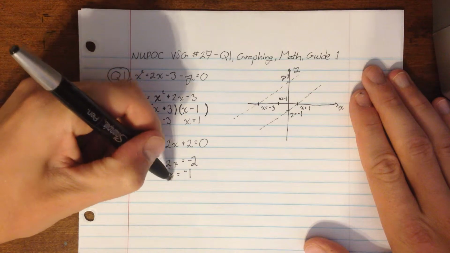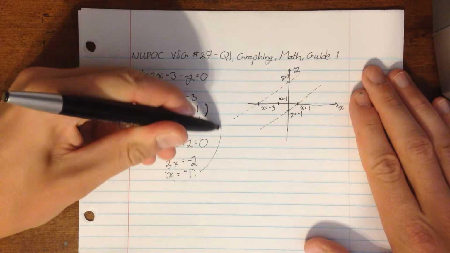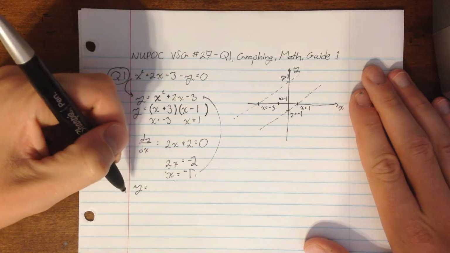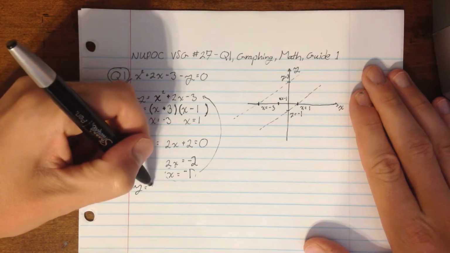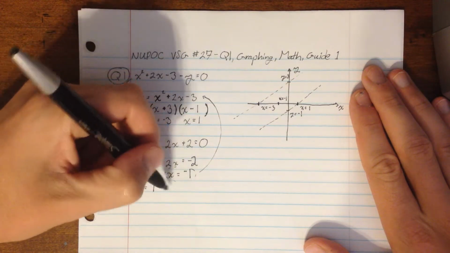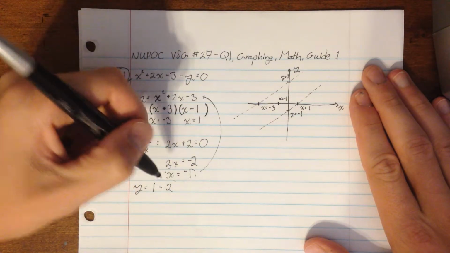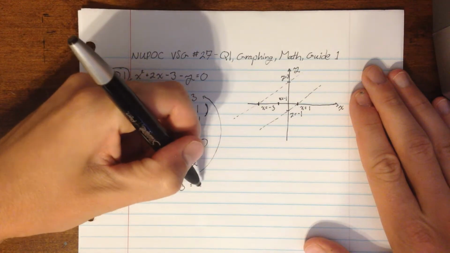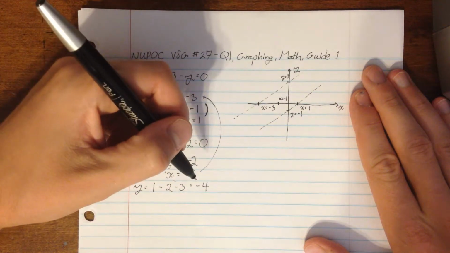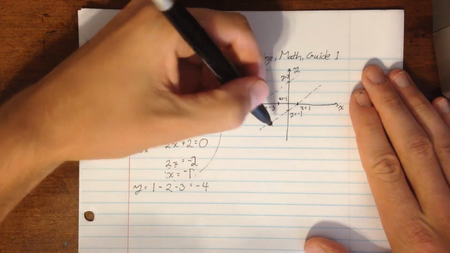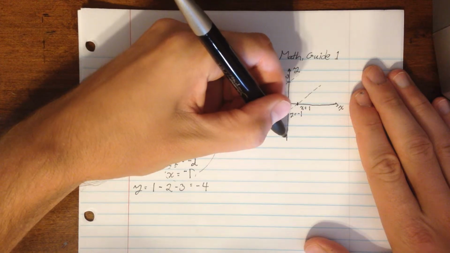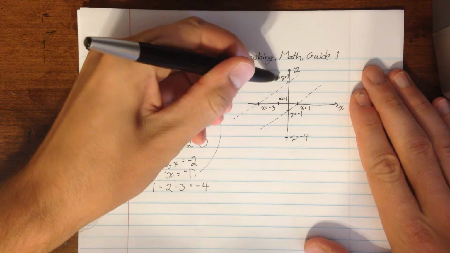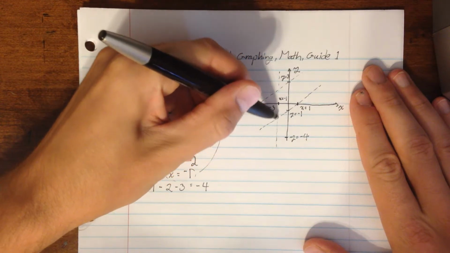So what is the value of y at our critical point? Let's just take this and put it back into this equation here. So we'll have y equals minus 1 squared, which will be 1, plus 2 times minus 1, so that'll be minus 2, minus 3. So that will be 1 minus 2 minus 3, which is minus 4, right? So this will be down somewhere down here, y equals minus 4, right? So we'll just drop a couple of lines here.